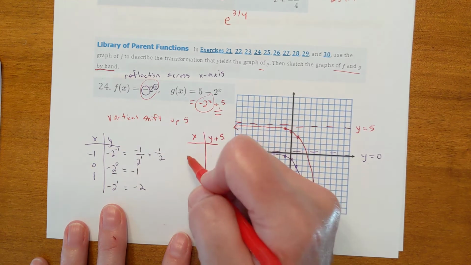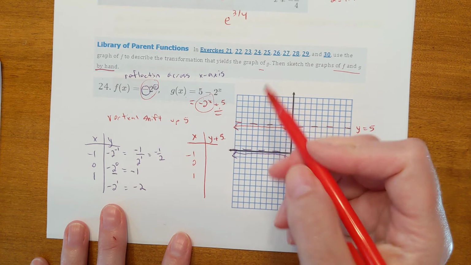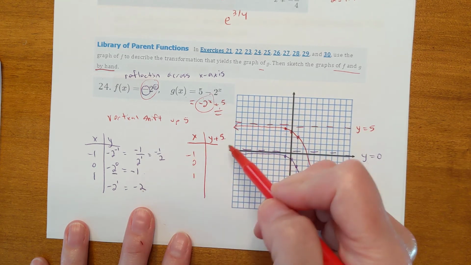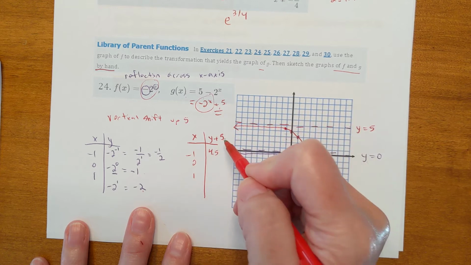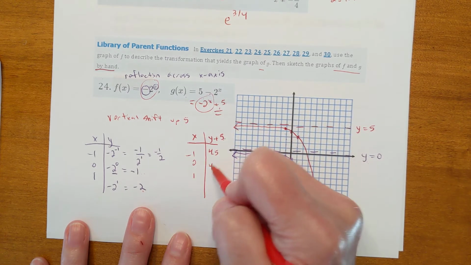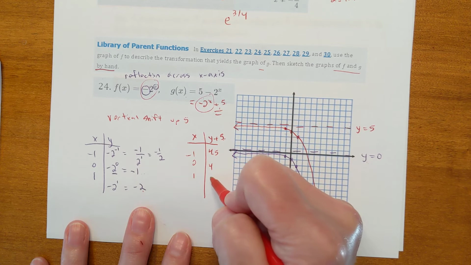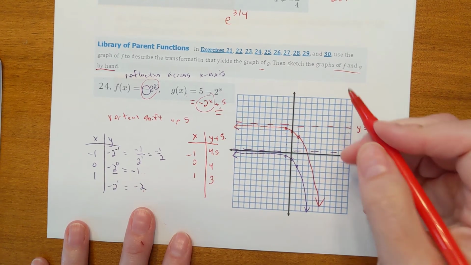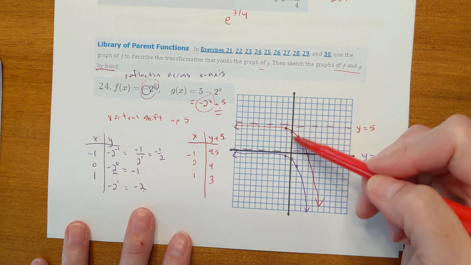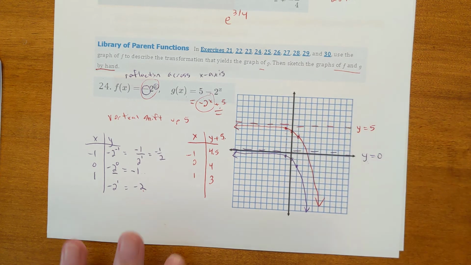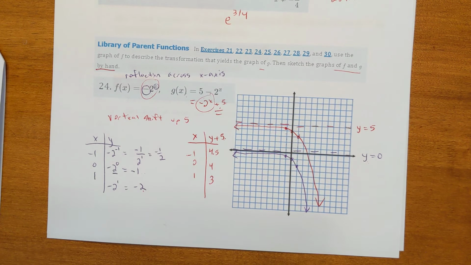So all the x's stay the same, but then you add 5 to all the y's. So 5 plus negative 1/2 is 4.5, 5 plus negative 1 is 4, and 5 plus negative 2 is 3. So negative 1 was 4.5, 0 was 4, and then 1 was 3. So that's another way you could think about it.